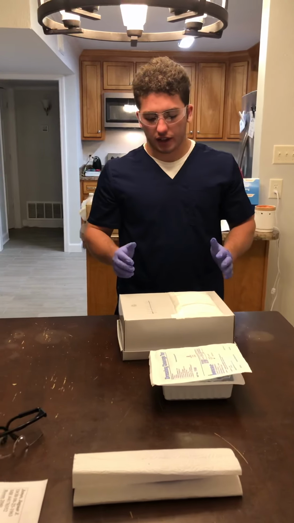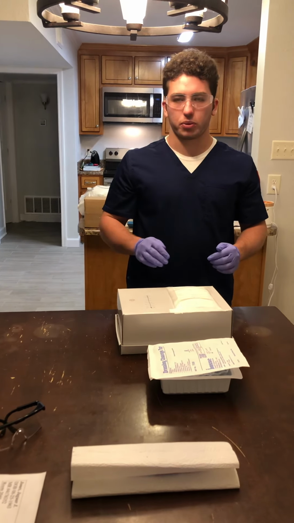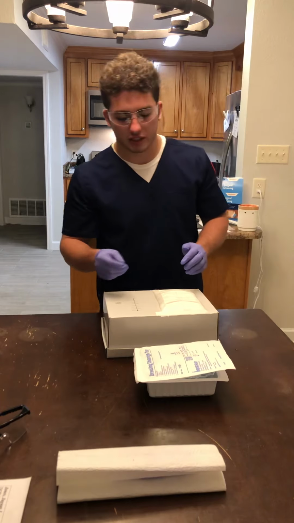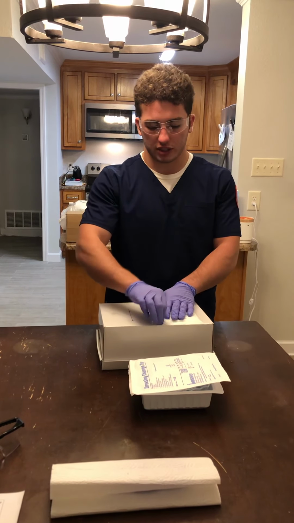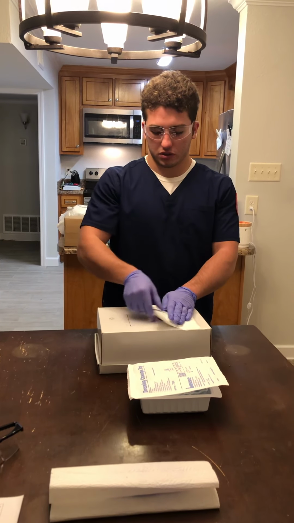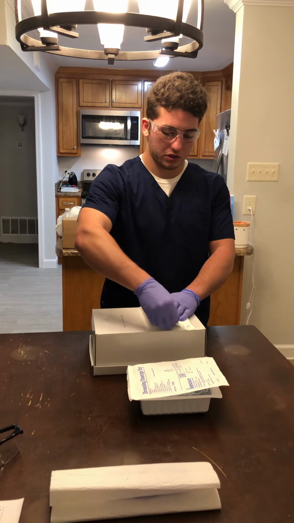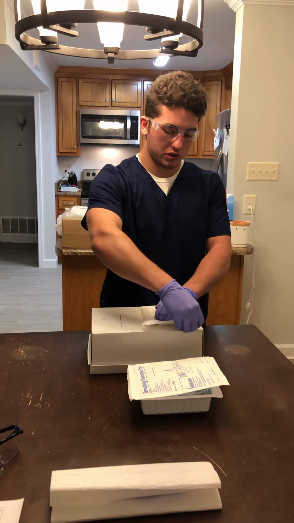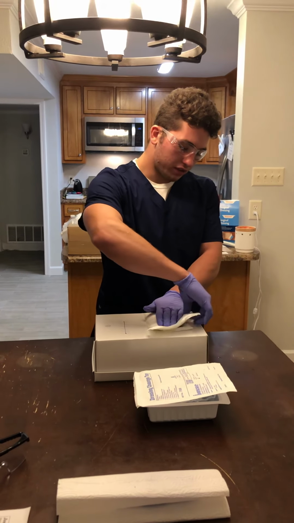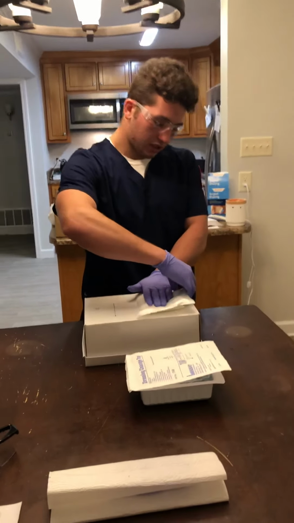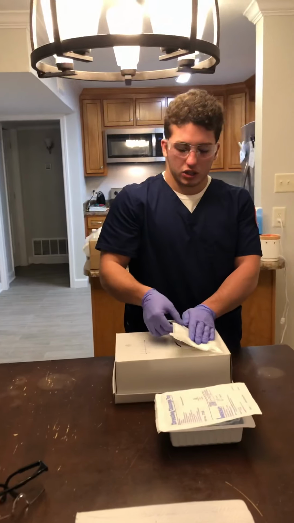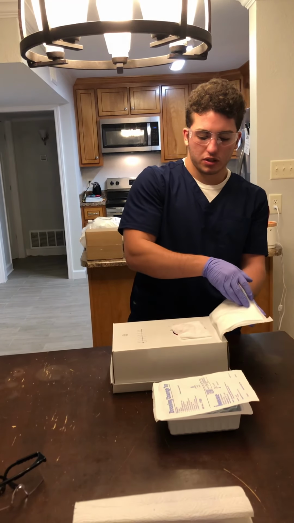Okay, now that I have everything exposed, I'm going to remove this abdominal dressing by pulling the tape towards the wound on all sides. Once I have all of the tape removed from the skin, I'm going to open the wound away from the patient.